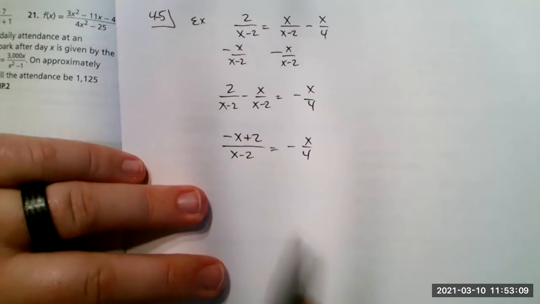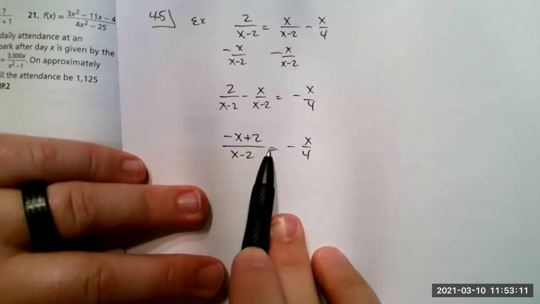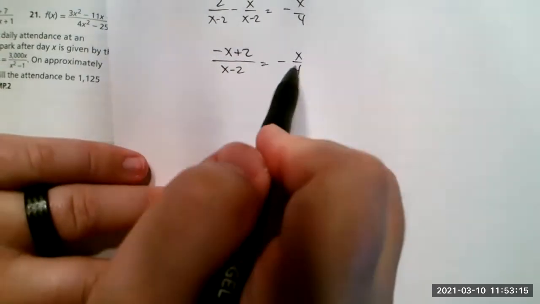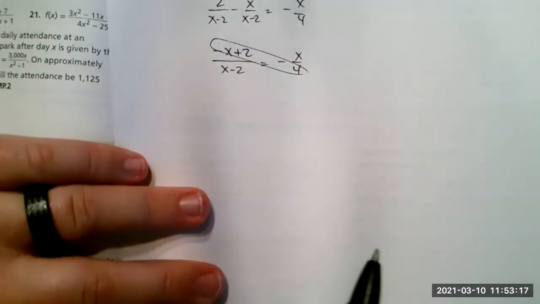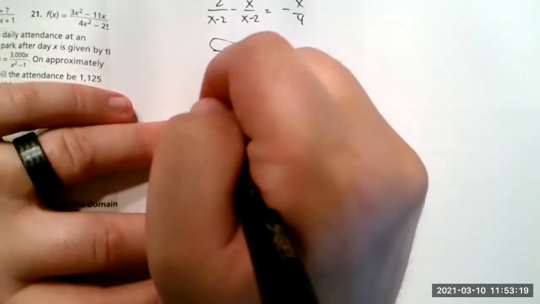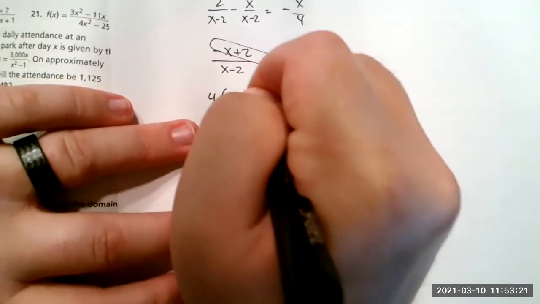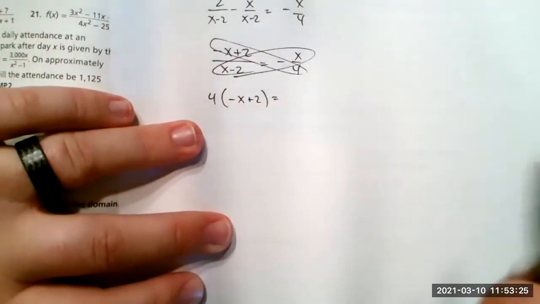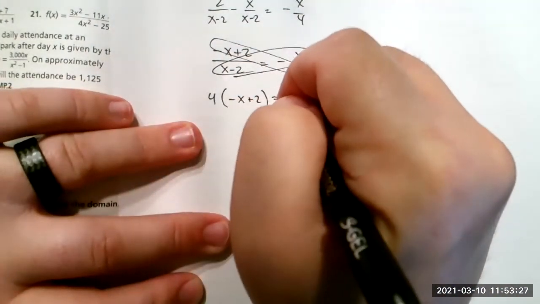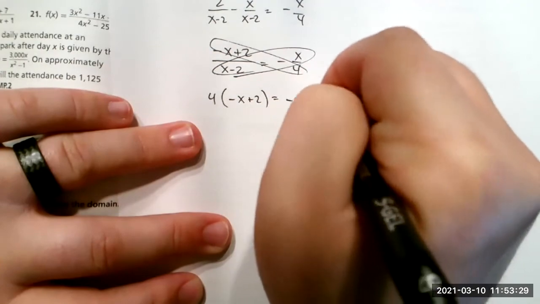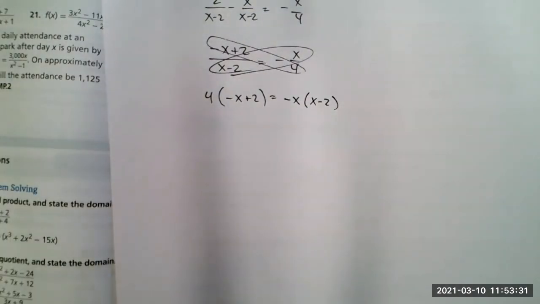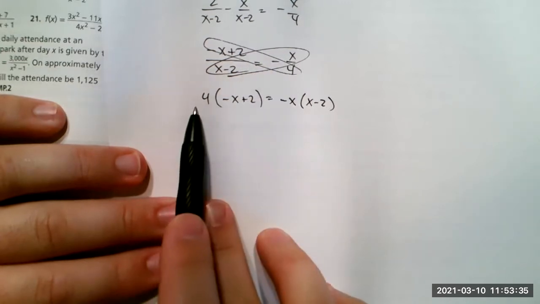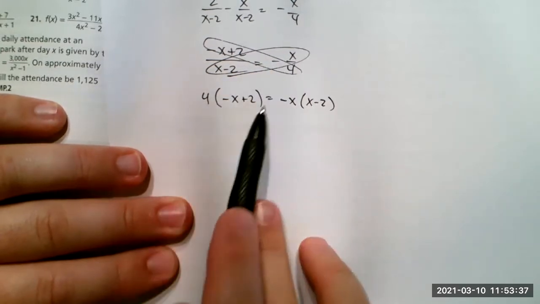Now I'm down to a single fraction equal to a single fraction. So we can do this thing they call cross multiply. So I'm going to multiply those two diagonals. So it's going to be 4 times negative x plus 2. And that's going to be equal to that diagonal, negative x times x minus 2. Doesn't matter where the negative goes. You could have put it with x. You could have put it with negative 4 over here. Just make sure it goes with one of them. It doesn't matter.